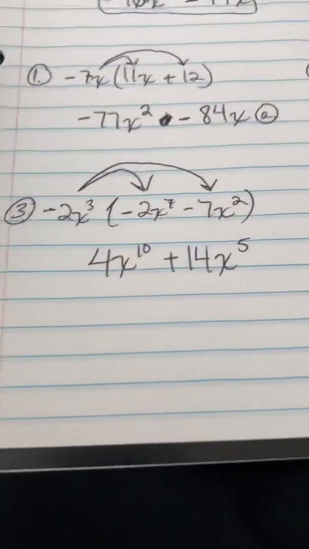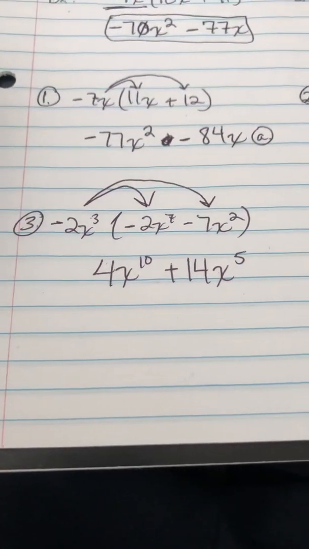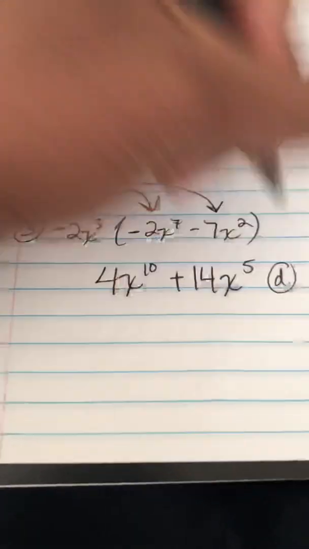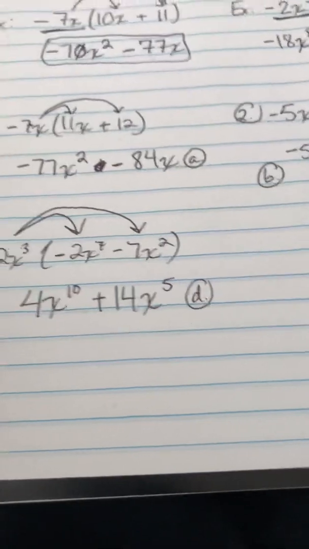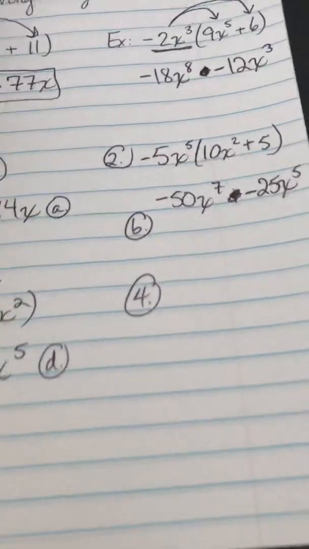And that's it. Super easy, man. You guys are going to love algebra when you get to it. And that looks like that is letter D. And guess what, family? We're almost done. Got number 4. Super simple. Easy. All right, here we go.